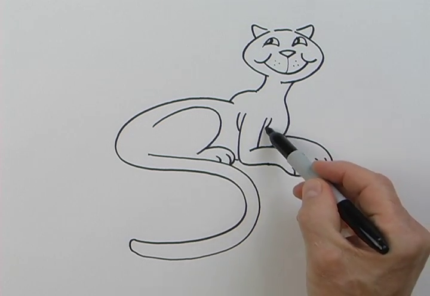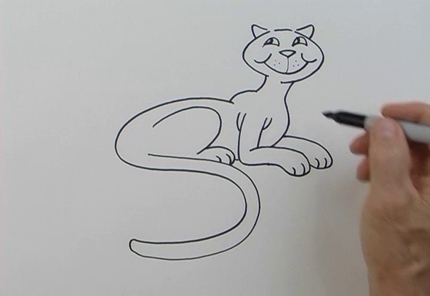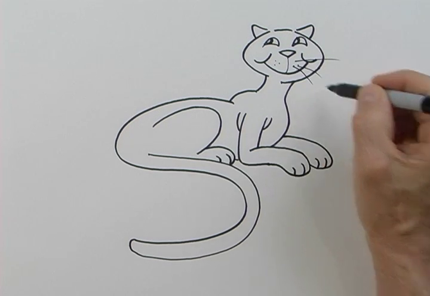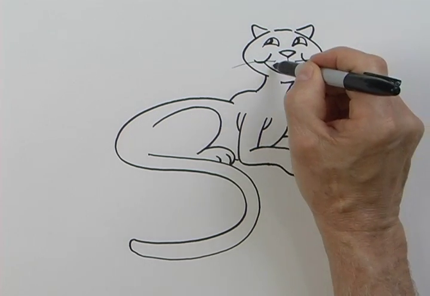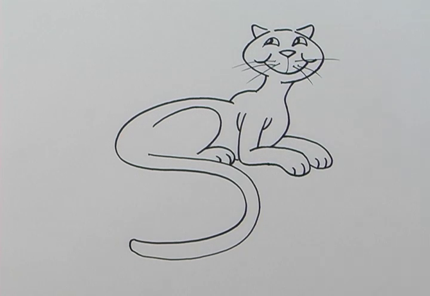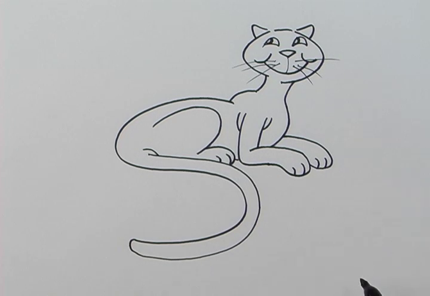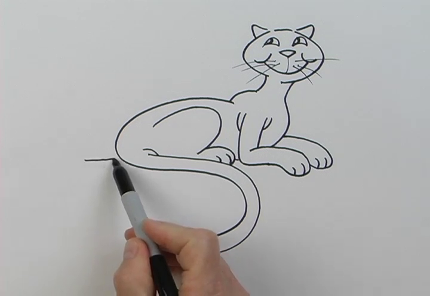And another wrinkle line right there. Now I'm going to draw some whisker hairs. A small wrinkle line by his tail. Now I'm going to draw some horizontal lines to indicate that he's resting on something.